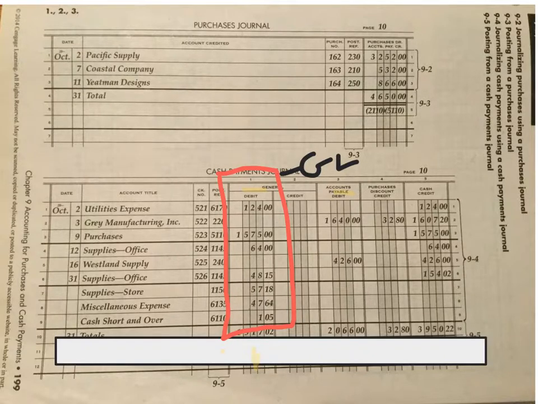Now the next column, you'll notice our general credit has nothing in it, so we don't need to worry about that. The next column is our accounts payable debit. The two individual numbers, Gray Manufacturing and Westland Supply, that is going to post in your subsidiary ledger. So that's going to go into your accounts payable subsidiary ledger.